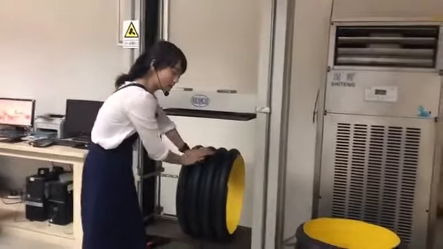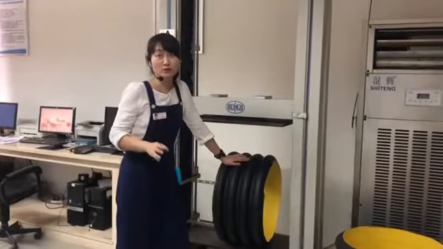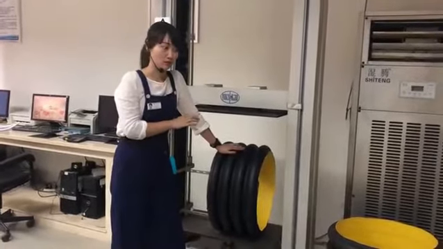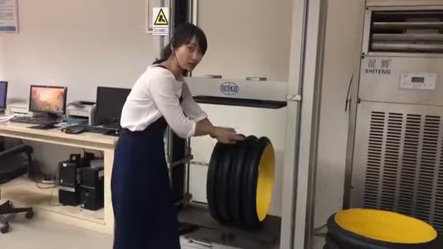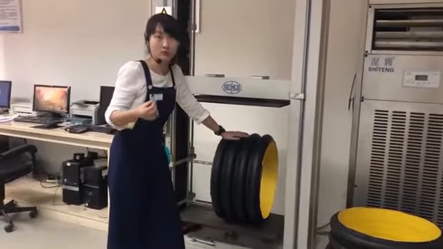But because, just as I told you, we never use recycled material, that can guarantee the quality of our products. So even if you give it the highest level of pressure, it will never leak or flatten or crack.